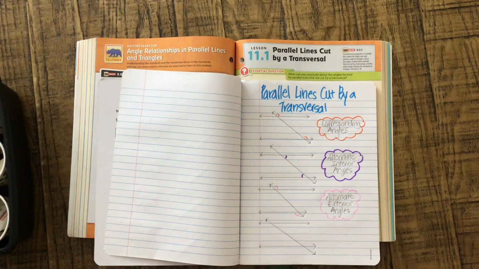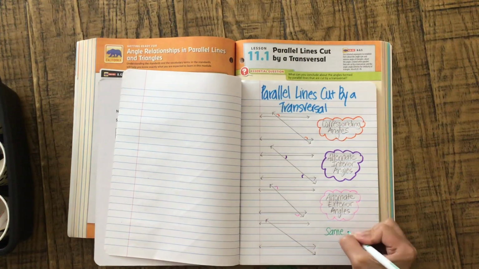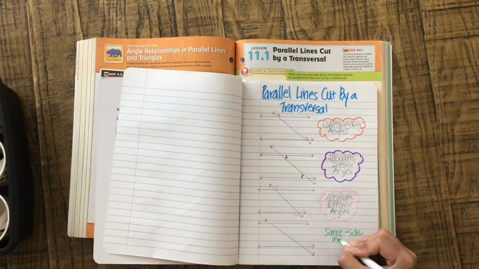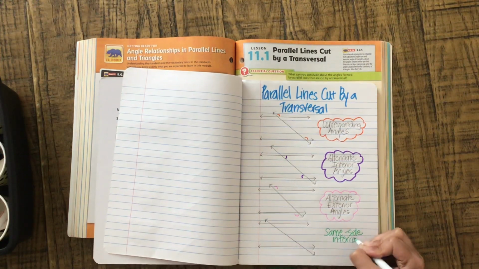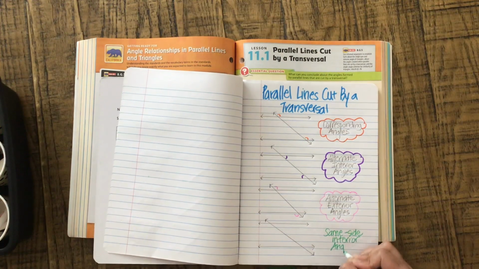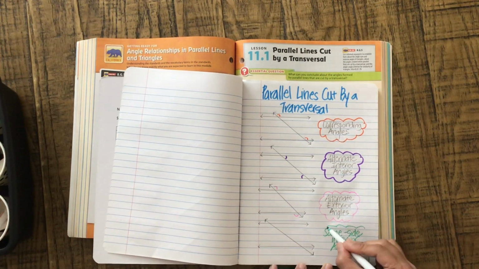And finally, our last type is same side interior angles. I did this in marker. I should have done it in pencil.